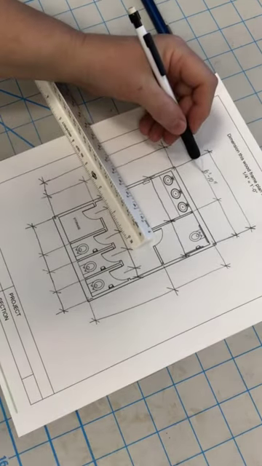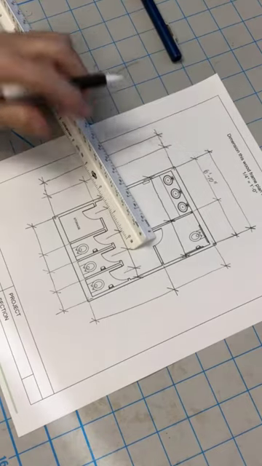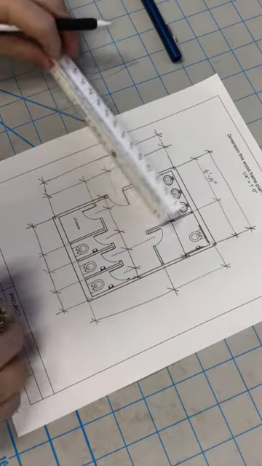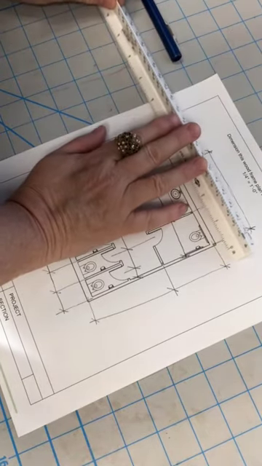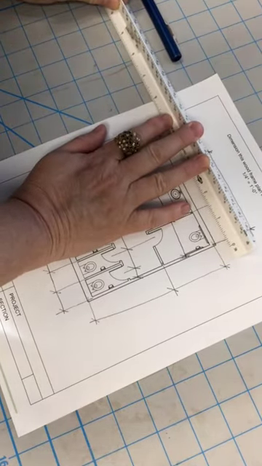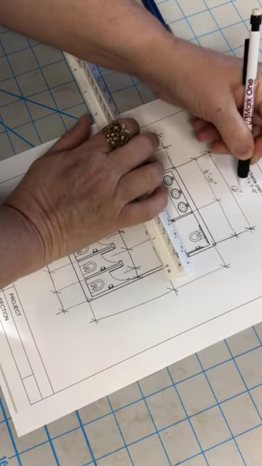You need a little space between the line and the dimension, and it should be lettered in guidelines. And then you'd need to dimension that. I'm just going to dimension a few. This looks like it's 12 foot 3 inches.